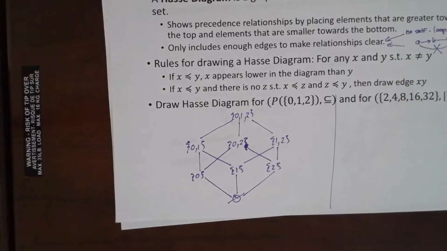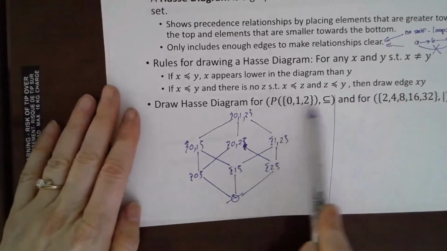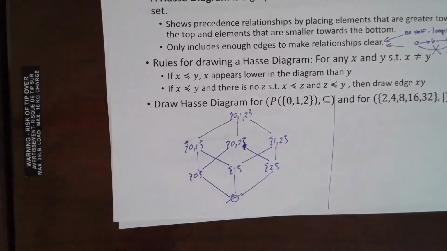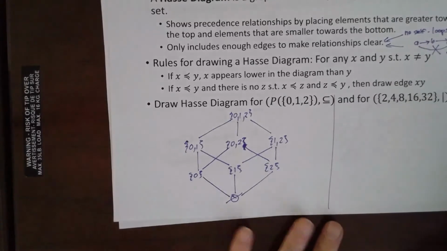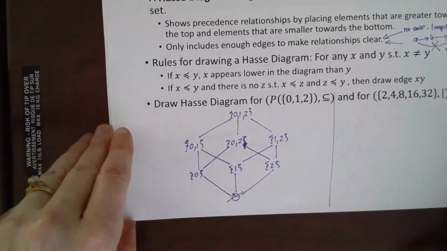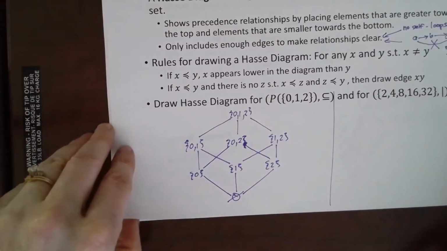Interesting, you always get some kind of a cube or a hypercube when you do the subset. So if you ever were to go and study these more, all these cool things happen. We don't have time for that today. Maybe some future theory class you'll get into that.